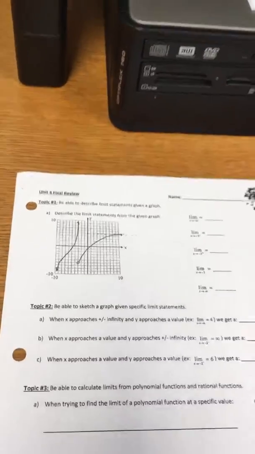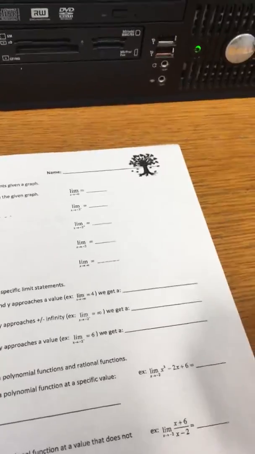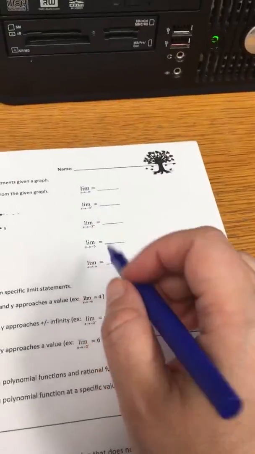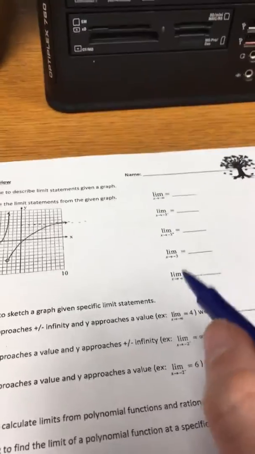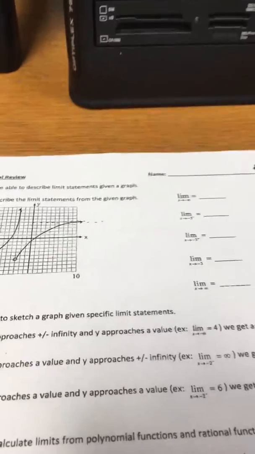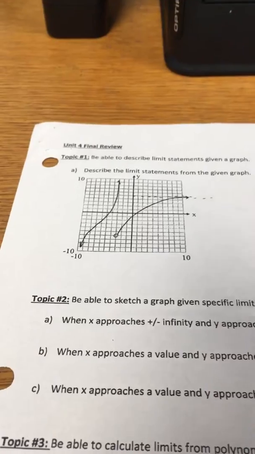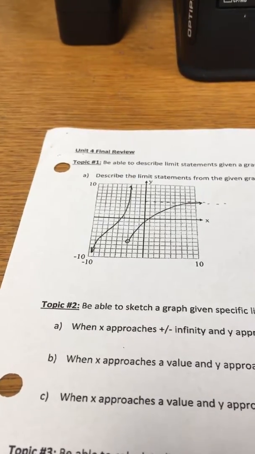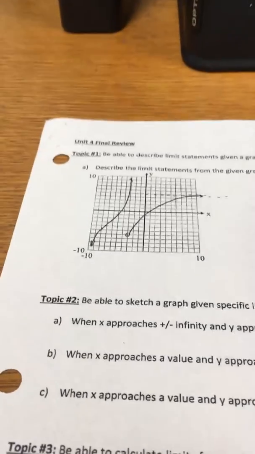All right, here we go for Unit 4, the information about doing limits. You're going to have a graph, you're going to have to identify some limits, and you're going to have to identify or create a graph from the information. Remember, you're looking for what the number is approaching from a certain direction. Not what it is exactly, but what it is going towards.